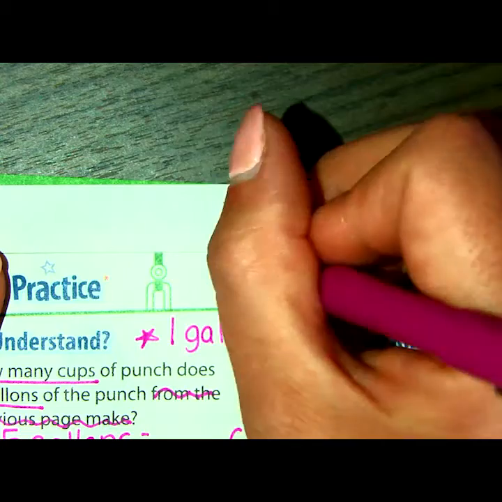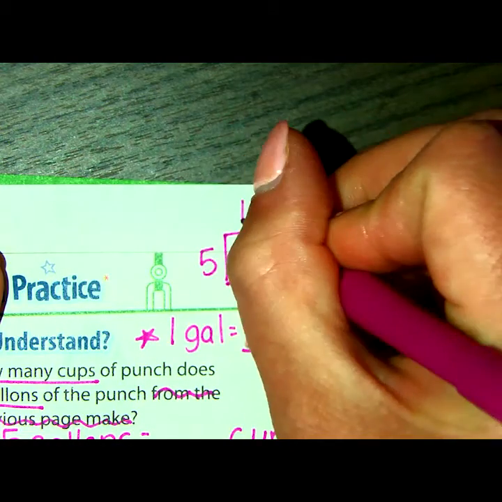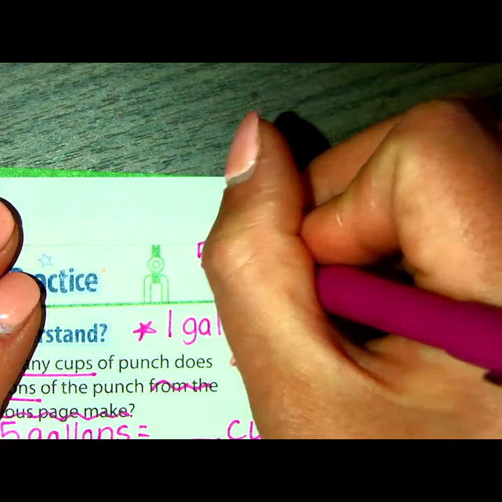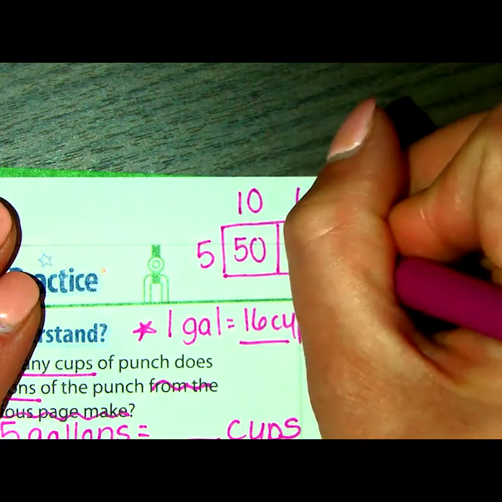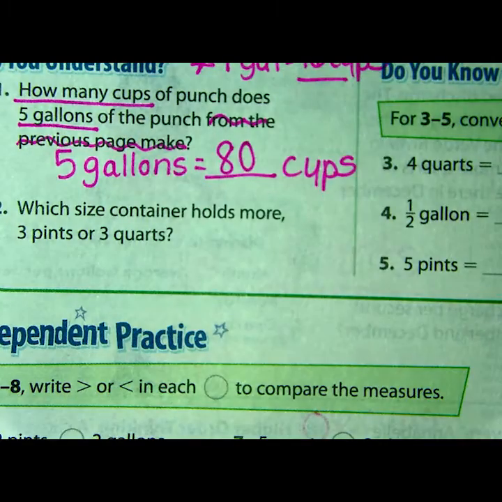16 times 5 to solve for the number of cups in 5 gallons. So I can set that up as an area model, multiplying 16, or 10 and 6, times 5. Well, 5 times 10 is 50, and 5 times 6 is 30. When you add those partial products together, you get a total of 80 cups. Let's look at the next question.